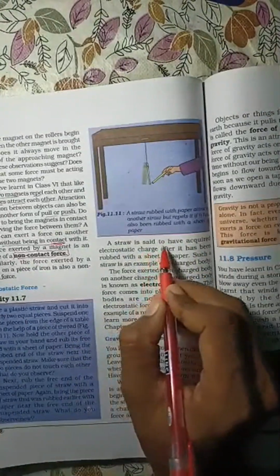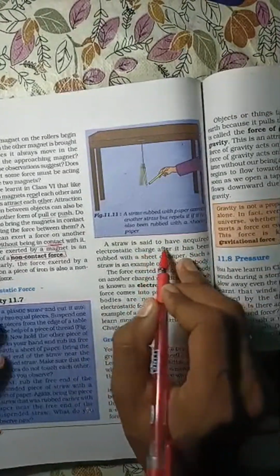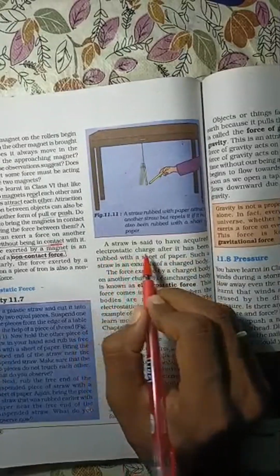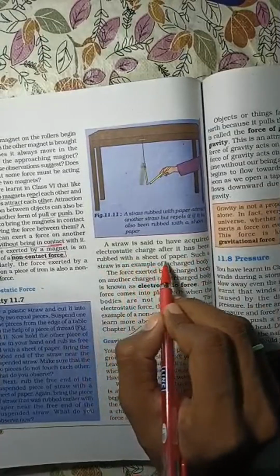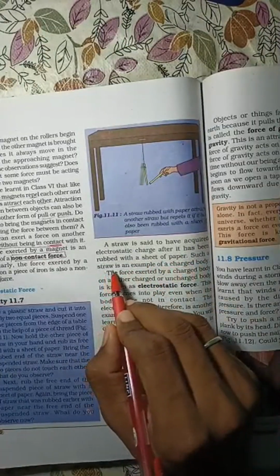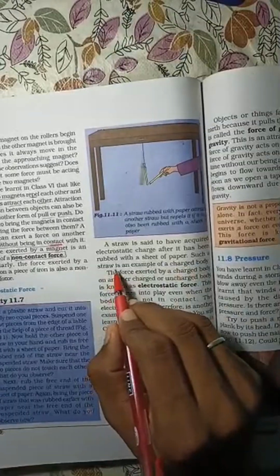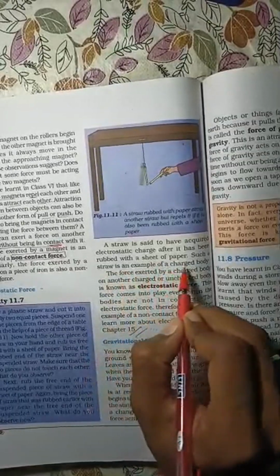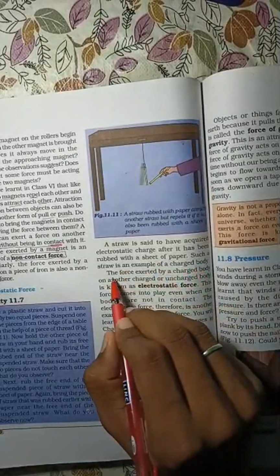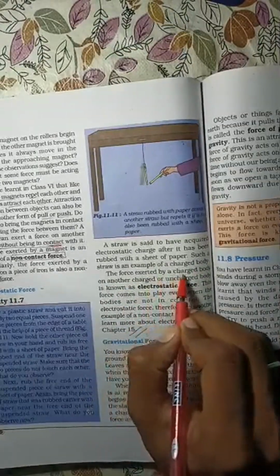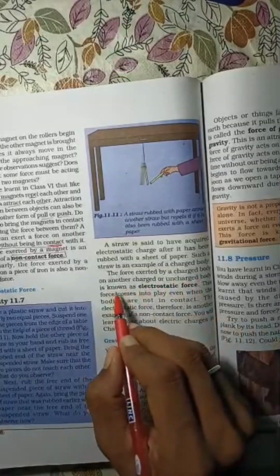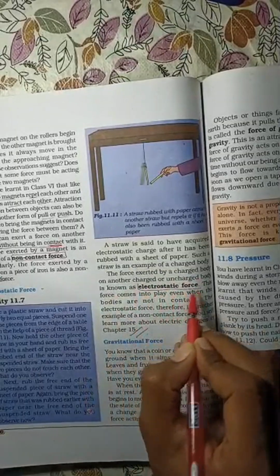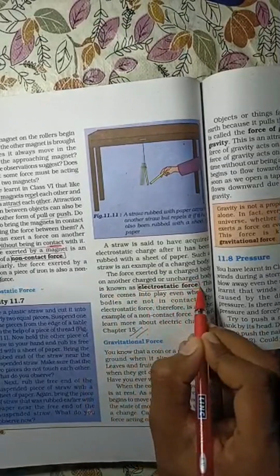A straw is said to have acquired electrostatic charge after it has been rubbed with a sheet of paper. Such a straw is an example of a charged body. The force exerted by a charged body on another charged or uncharged body is known as electrostatic force.